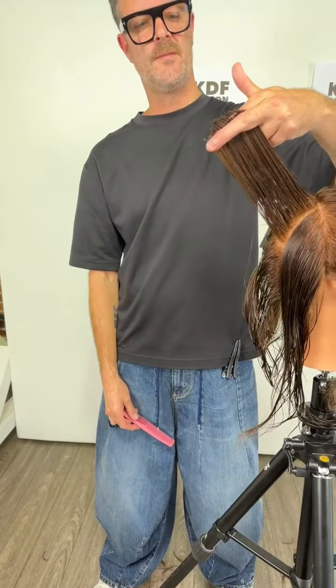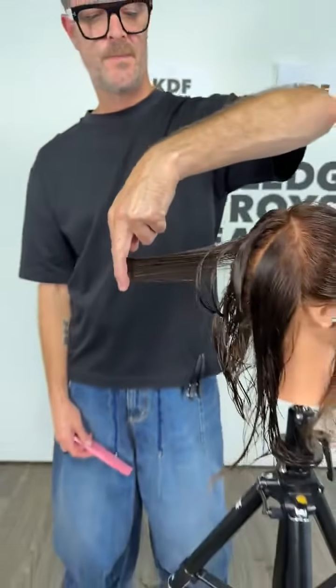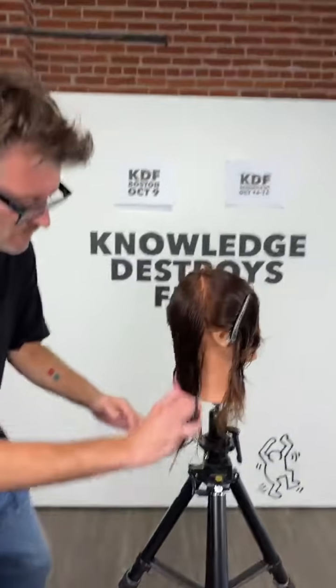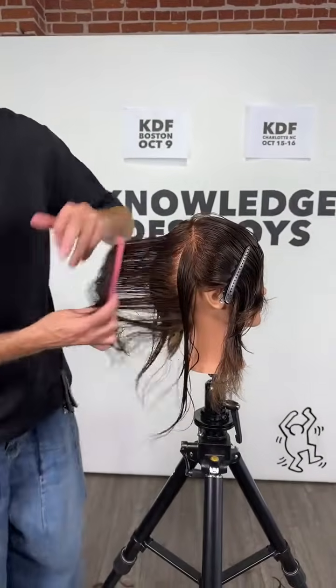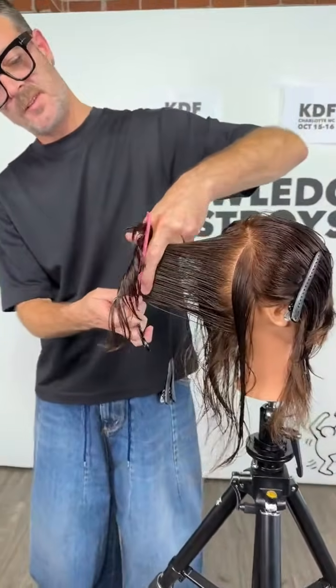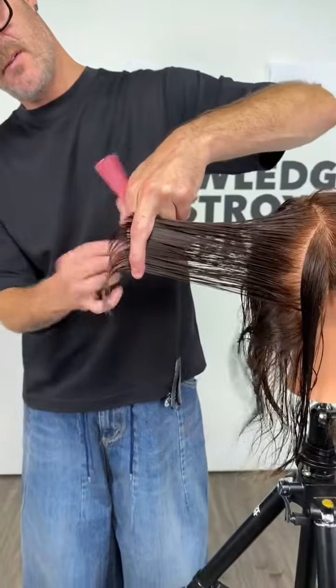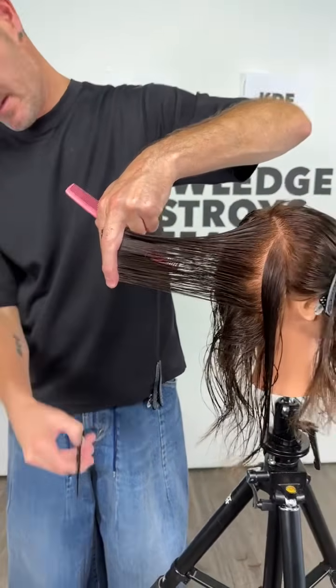See the corner? Continue. Pull that straight back. So if you think about it, I'm literally doing the same thing that I did in the top now. I'm flattening this.